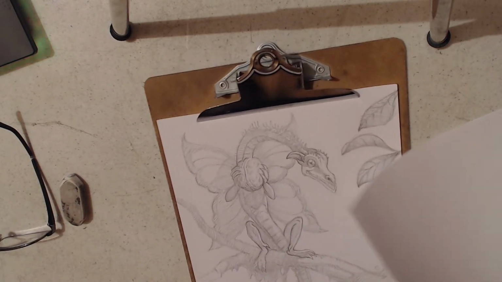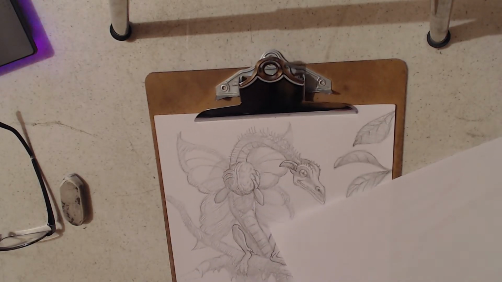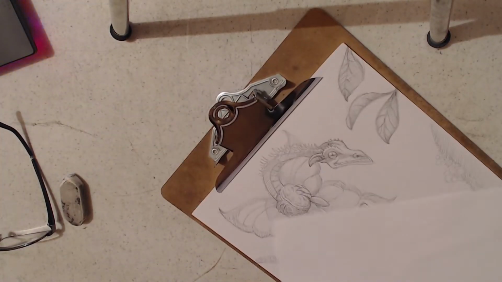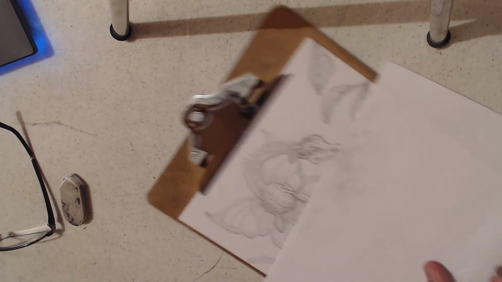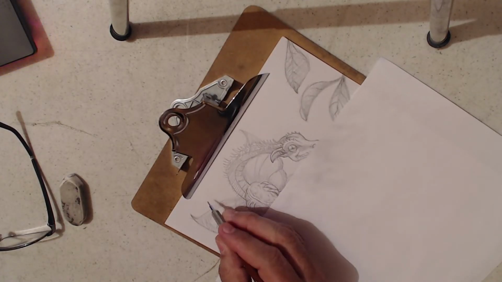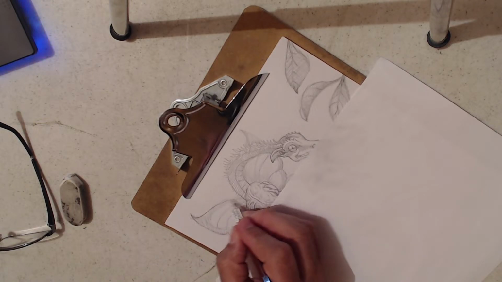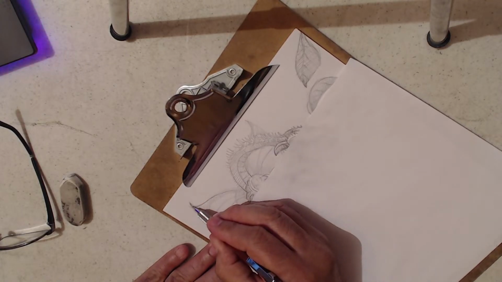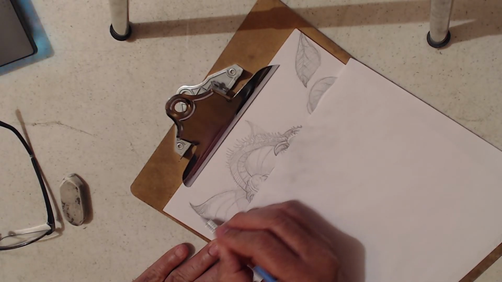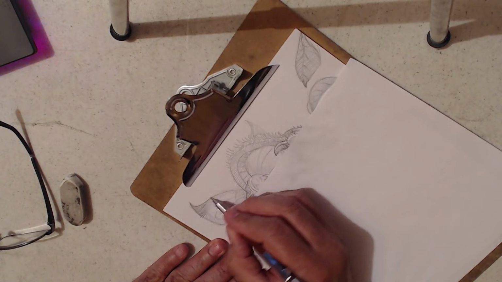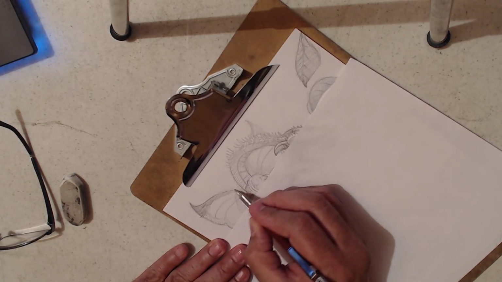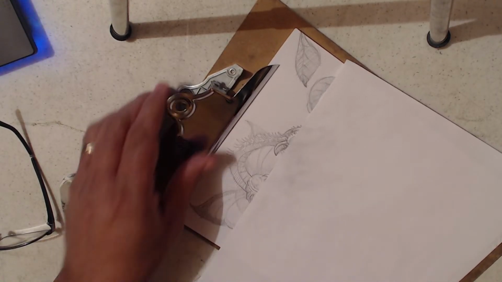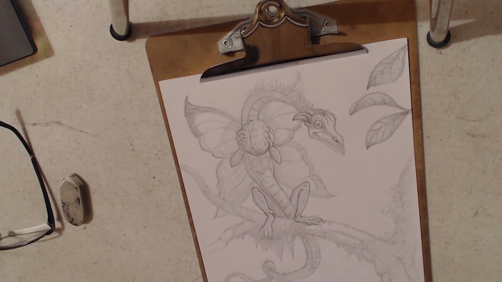What I could do is darken the edges of the wings with my H lead. Let's see, how dark will I get here? Oops. Now I gotta look at it from a distance. Okay, that looks fine.